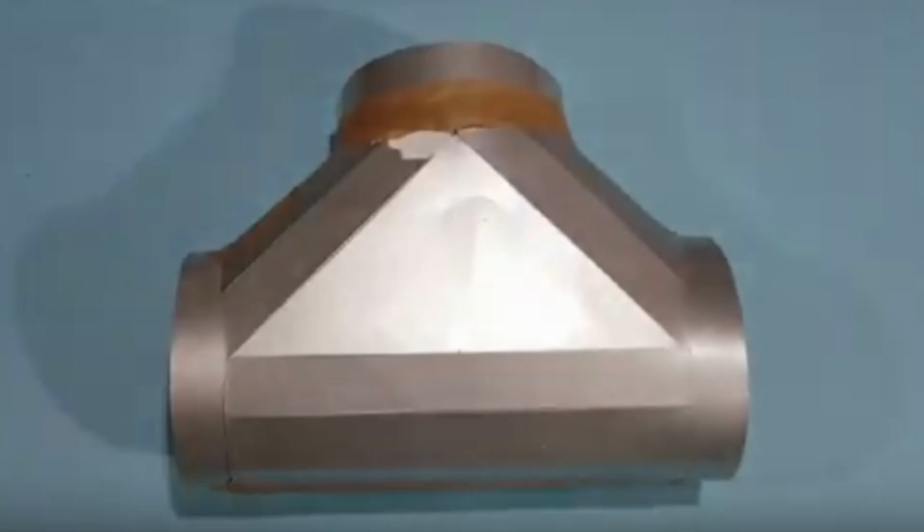This kind of T is a special transition branch that allows for smoother fluid flow, whether air or liquid, compared to a standard T. That's why it's often used in ventilation ducts, dust collection, and airborne transport systems.